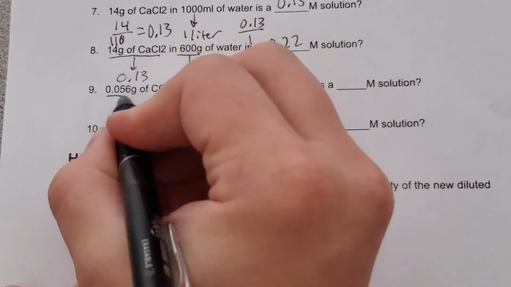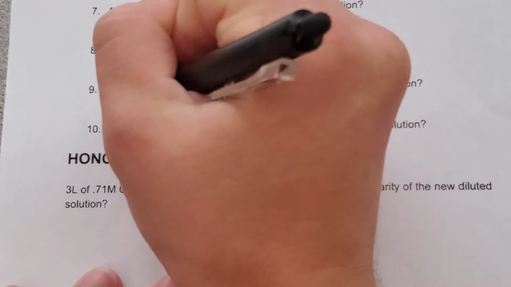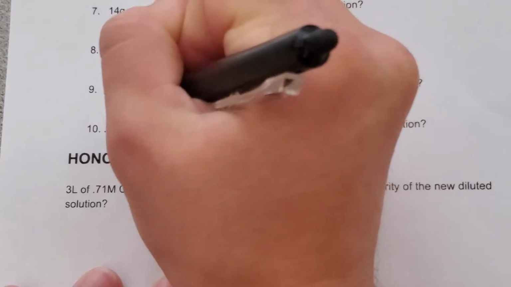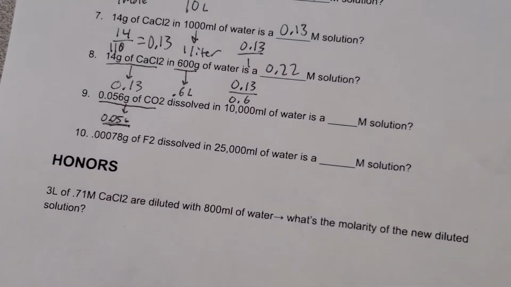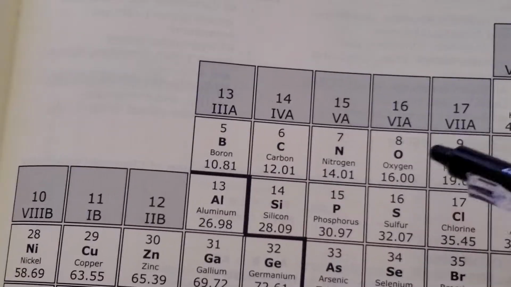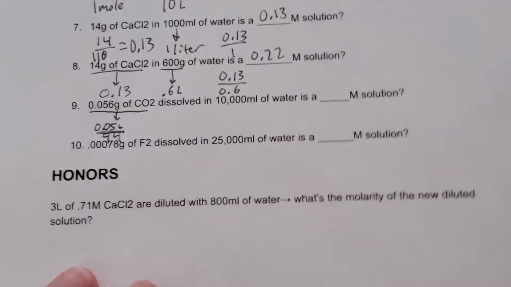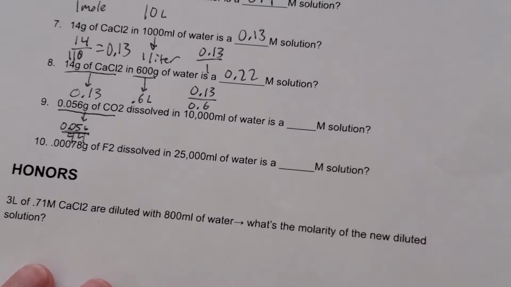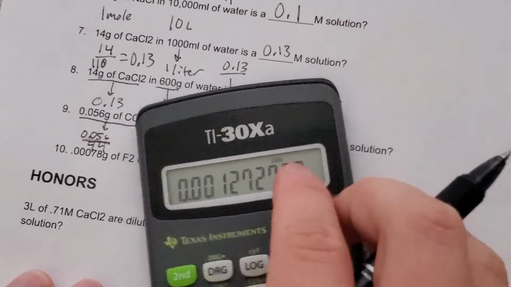So let's figure out the moles of this. 0.056 divided by, let's look at CO2, 12 plus 32. 12 plus 32 equals 44. 0.056 divided by 44 is 0.00127.